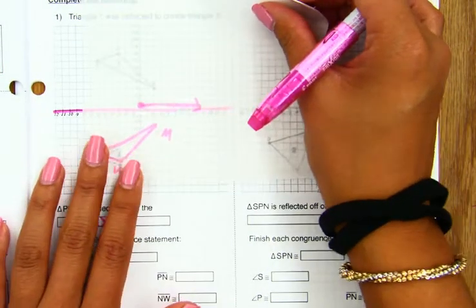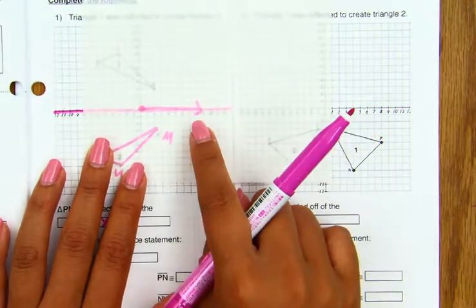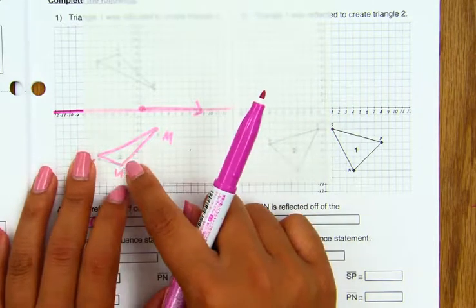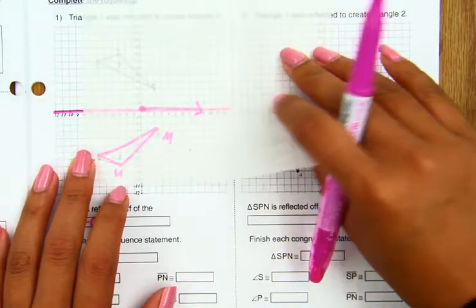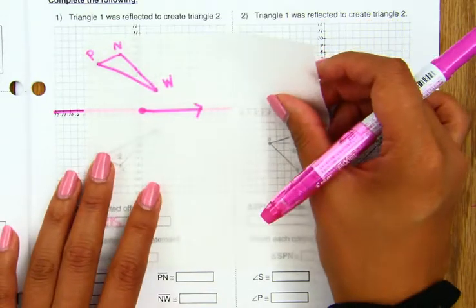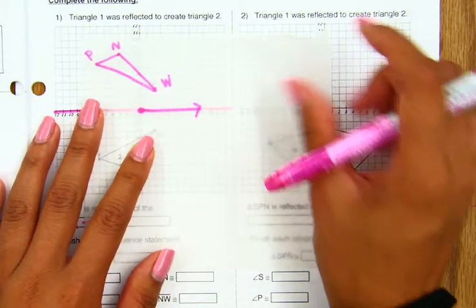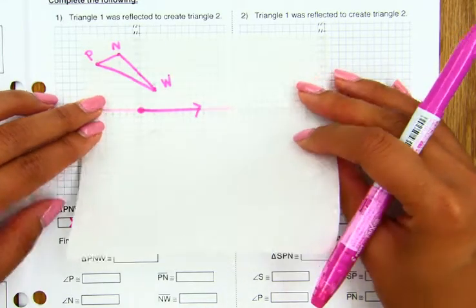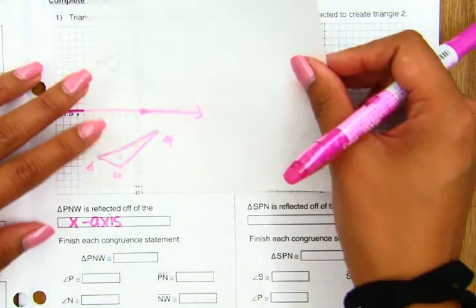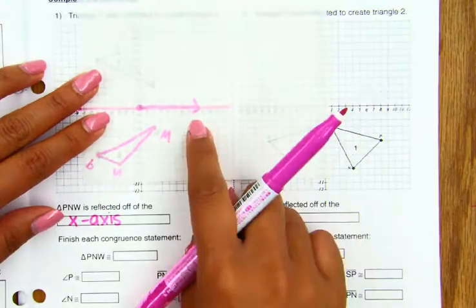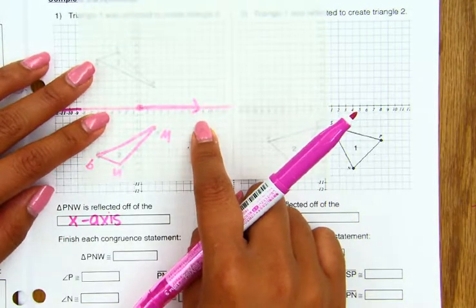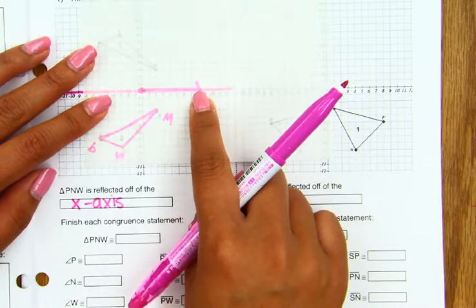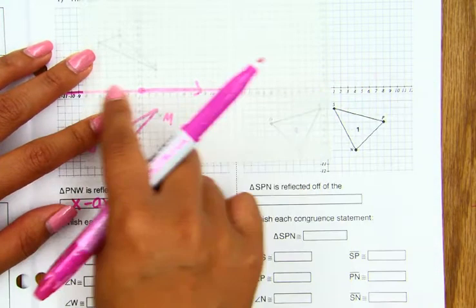What's nice about it is it's still pointing to the east and it nicely lined up with triangle 2. But if that was too fast, I'm going to show you one more time. This is where I started. I can flip it like I would for a calendar. So I'm going to flip it over, and notice I'm going to line it back up and it's still pointing east. So that's a good sign. In this case, this verifies that it was a reflection off of the x-axis.